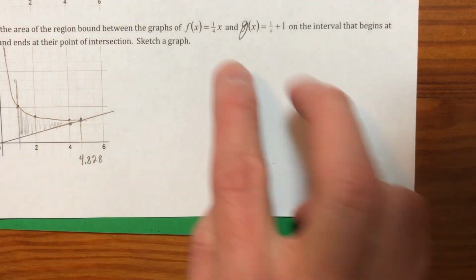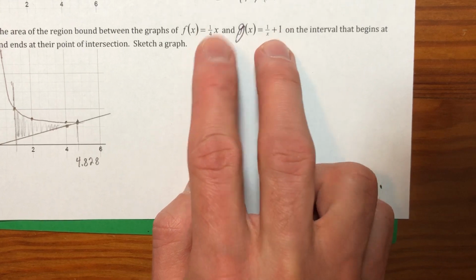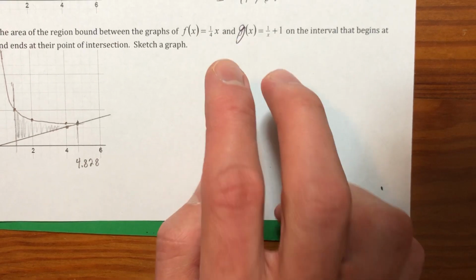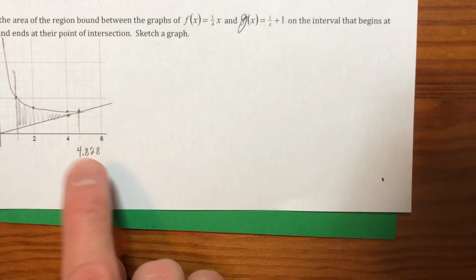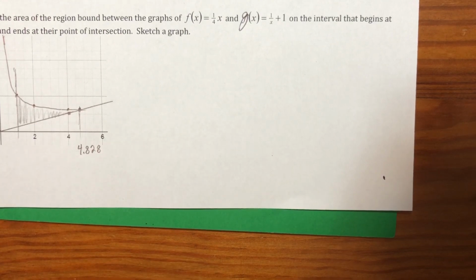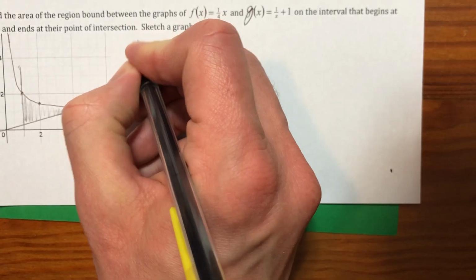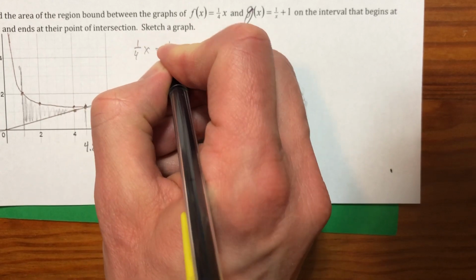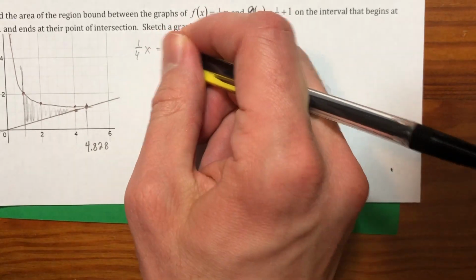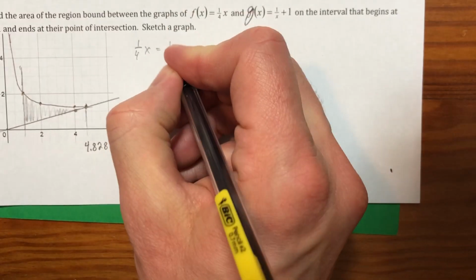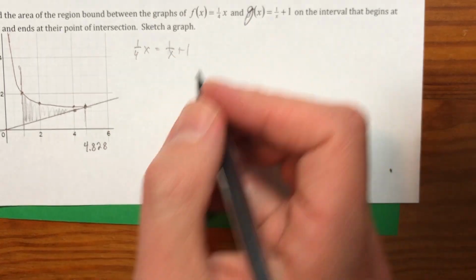Okay, if you wanted to solve this by hand, you could. I'm having a gut feeling that this is really the square root of 8, and I think it is. So I'm going to sidetrack for just a second and see if that's truly the case. So 1/4 x equals 1 over x plus 1, and we'll solve it.